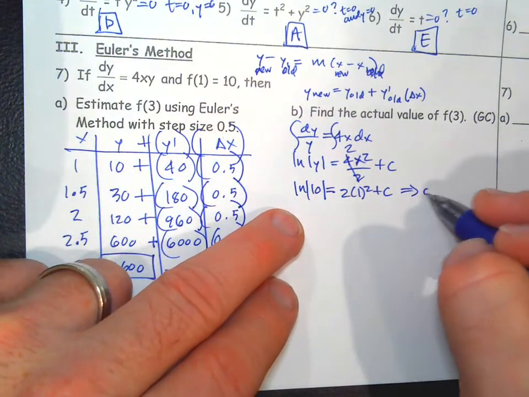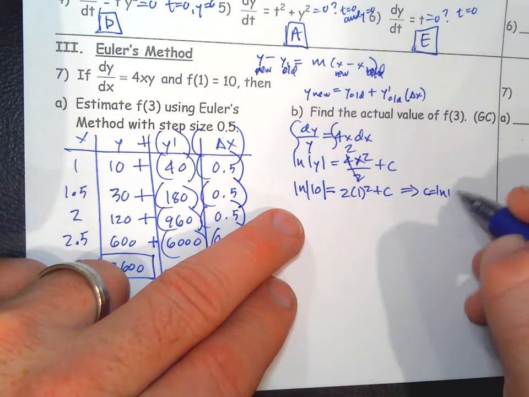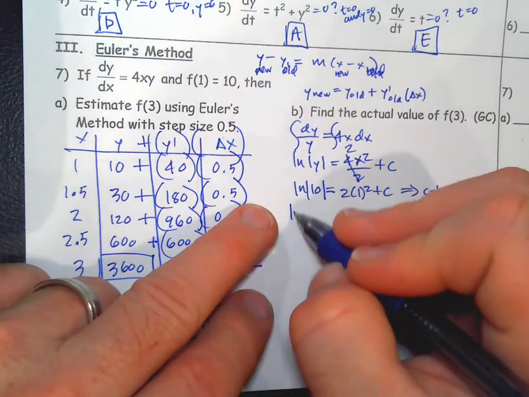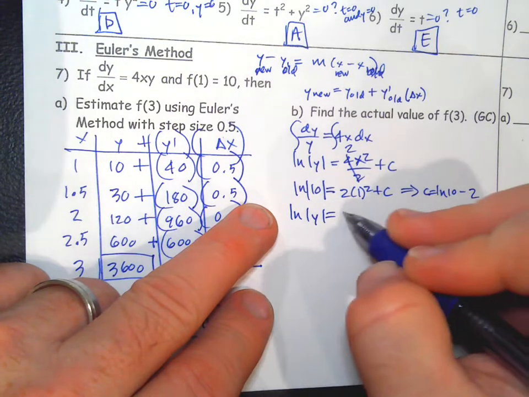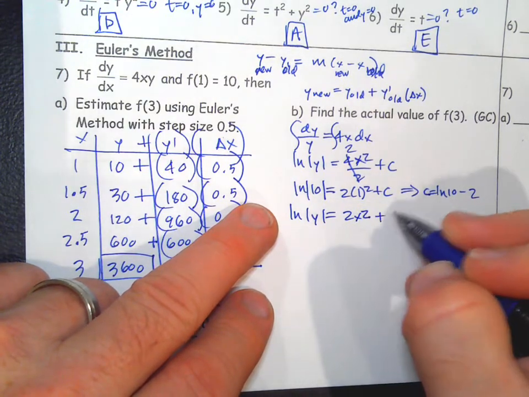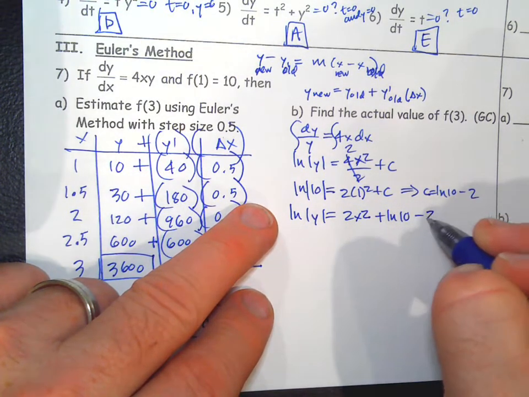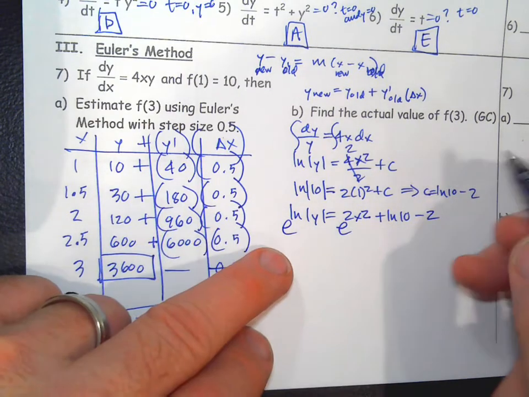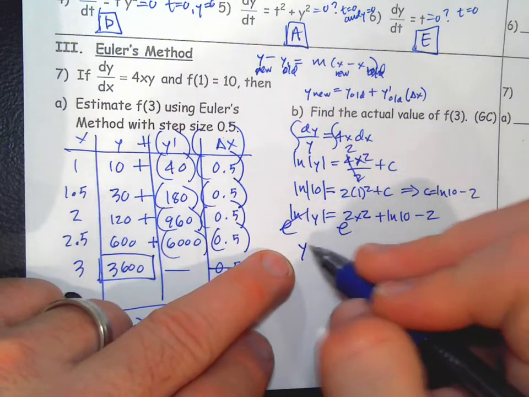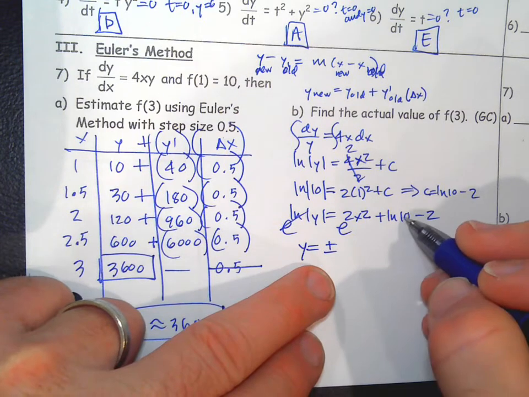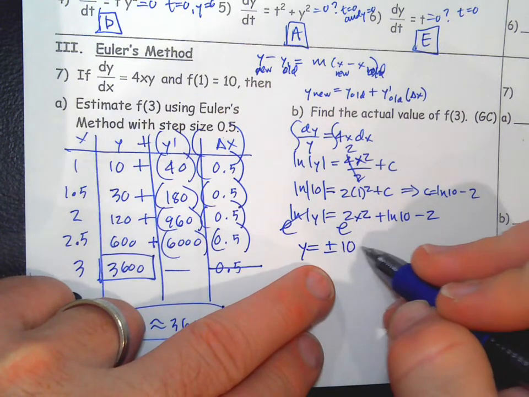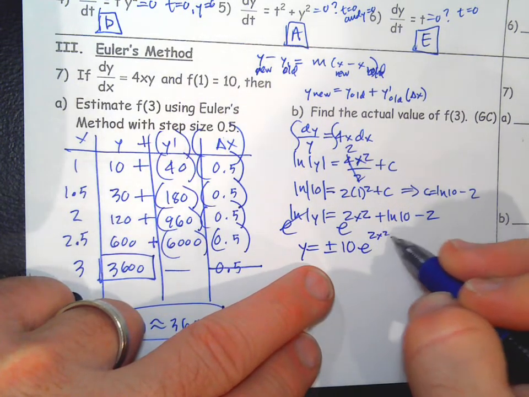C equals natural log of 10 minus 2. Rewrite it: natural log of the absolute value of y equals 2x squared plus natural log of 10 minus 2. Exponentiate both sides. Get rid of the absolute value by doing plus or minus. Now I'm going to move this 10 out in front, and then e to the 2x squared minus 2 is all, I'm just going to leave that all together.